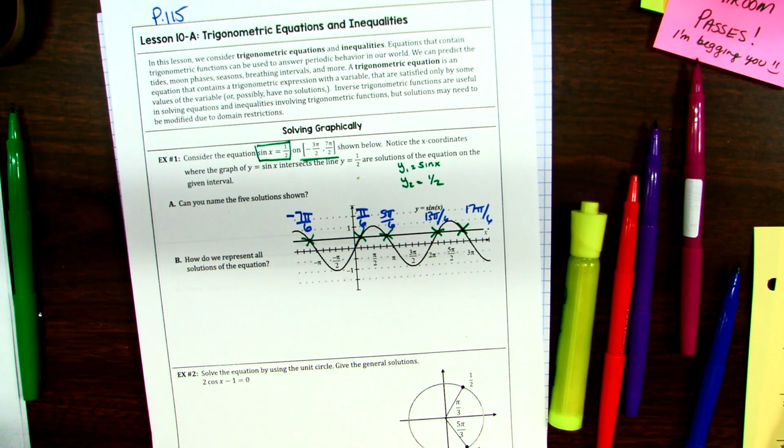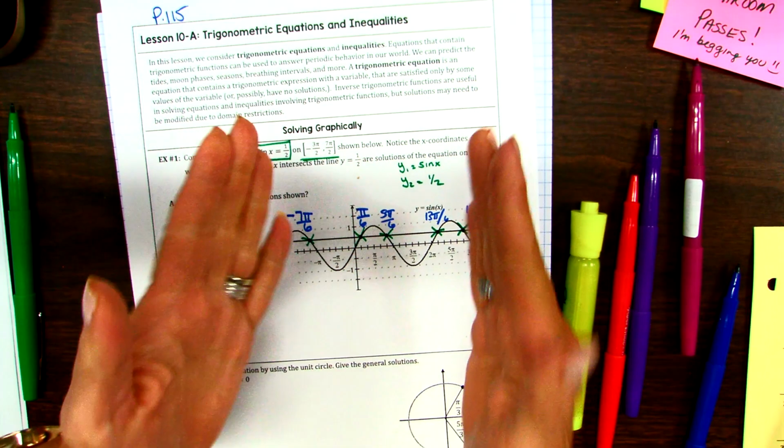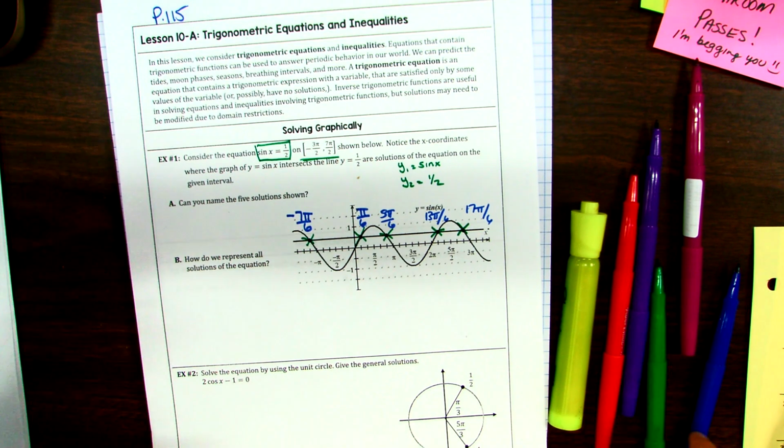Now you can probably imagine that since sine has a domain of negative infinity to infinity, these just keep continuing. That's just 5 that we see, but it continues on and on. So we have to have a more realistic way of solving trig equations besides sitting here for the rest of our lives and just adding them all to our list, okay?